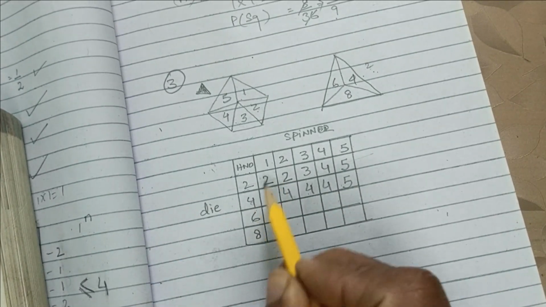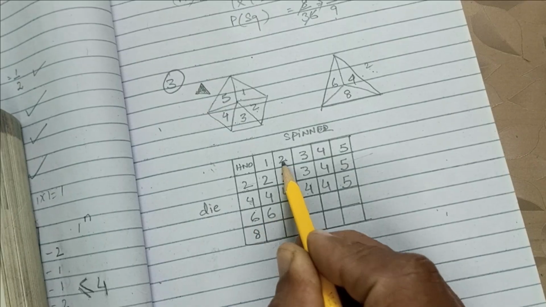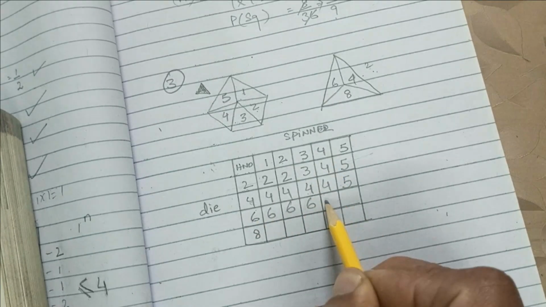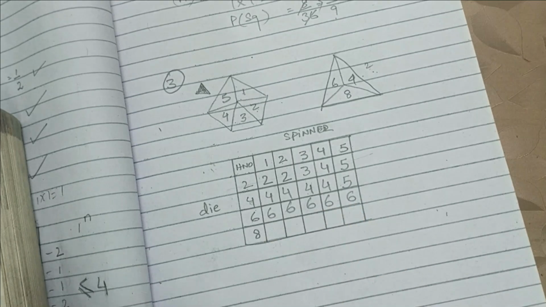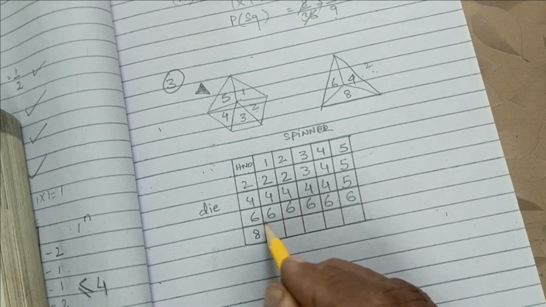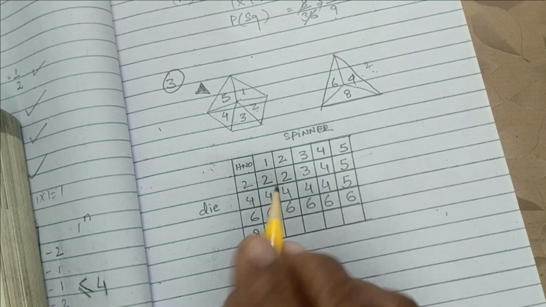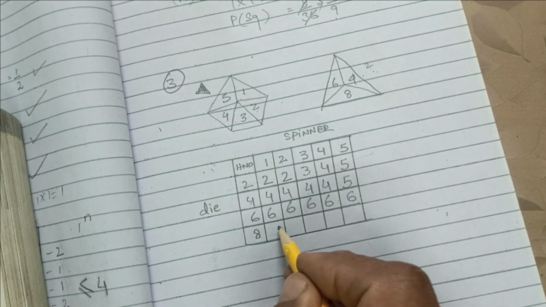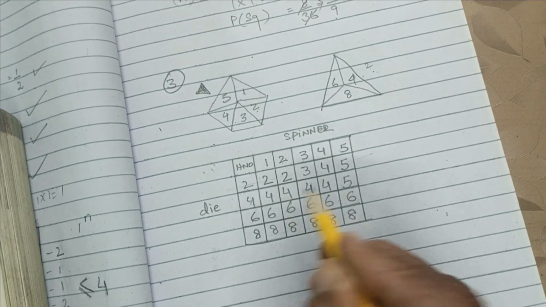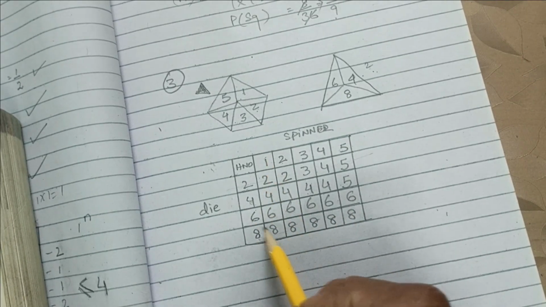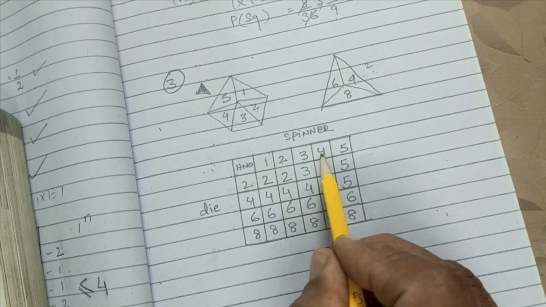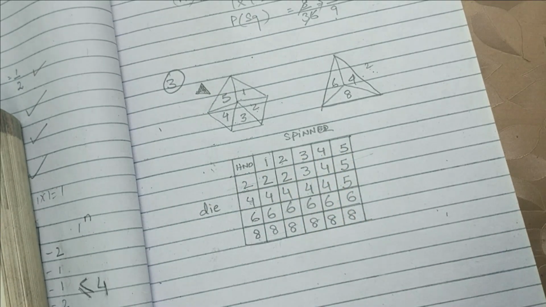Okay. 6, 1: 6 will be recorded. 6, 2: 6 will be recorded. 6, 3: 6 will be recorded. And I think 6 will be recorded in each event in this row. Okay, and 8 will be recorded in this row, because 8 is greater than all: 8, 8, 8, 8, 8. Because 8 is greater than 1, 8 is greater than 2, 8 is greater than 3, 8 is greater than 4, 8 is greater than 5.